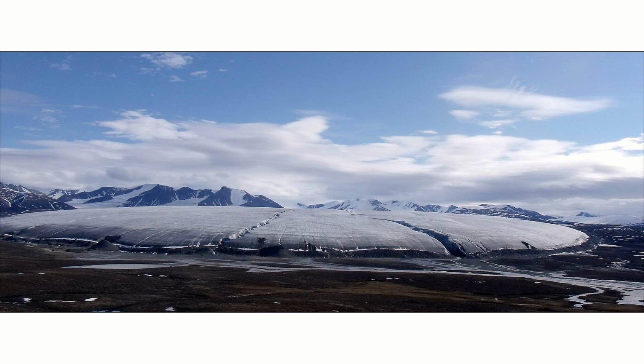Now, if you look closely, you can see all along the front of the glacier there's one continuous pile of rubble that's being bulldozed forward. That is till, the angular broken up rock that the glacier has eroded and transported with it.